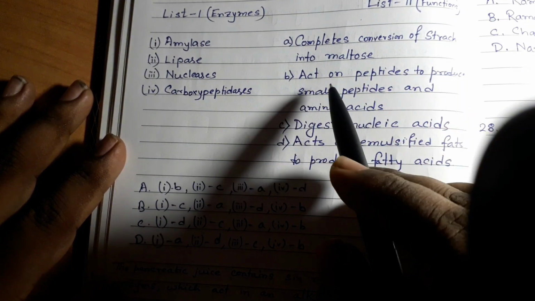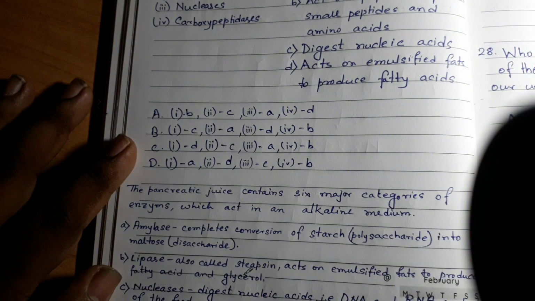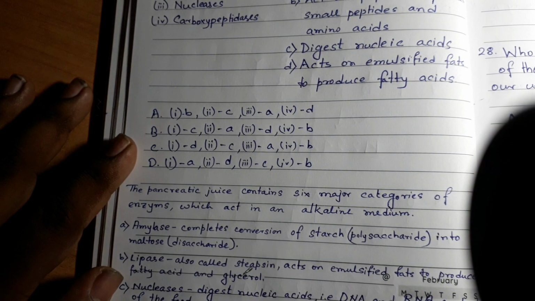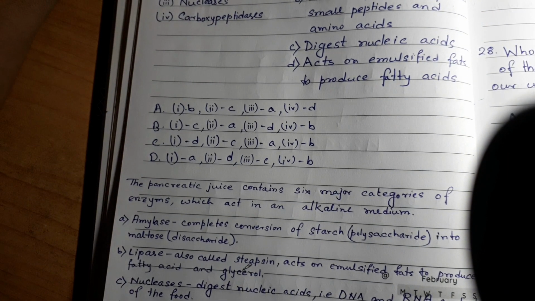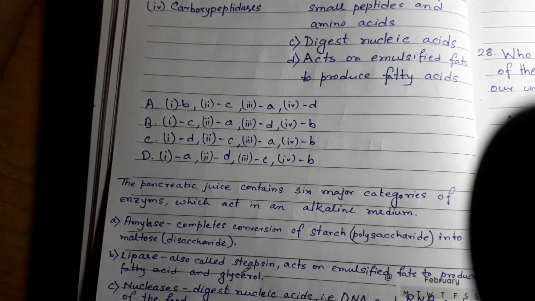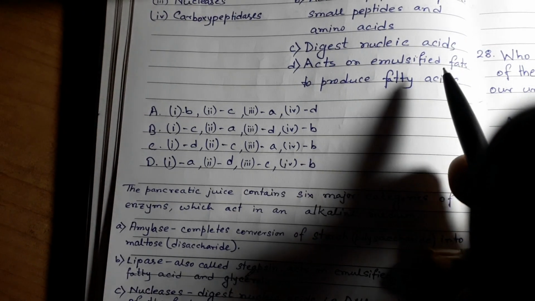Right answer? Nucleases completes conversion of starch into maltose. Here you can see nucleases. Nucleases is C, that will be 3. Yes, nucleases digest nucleic acid.